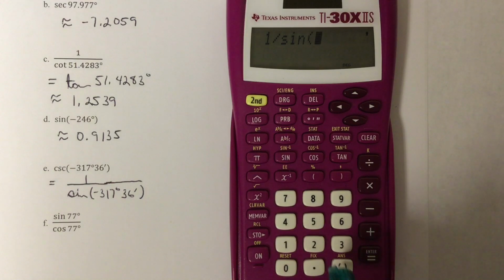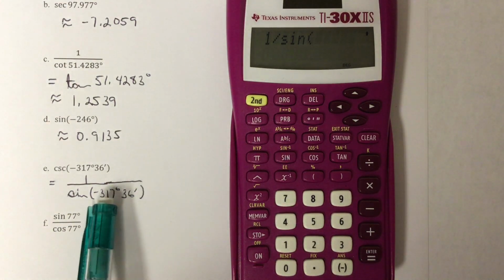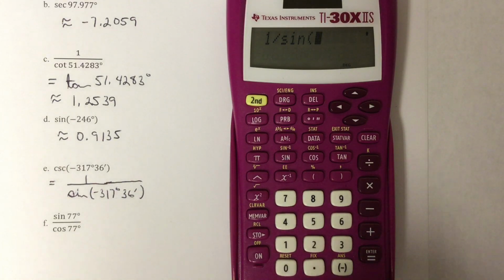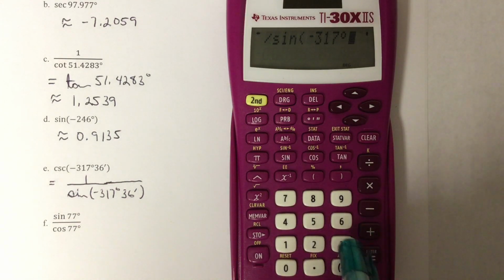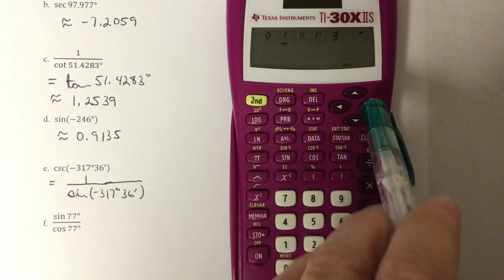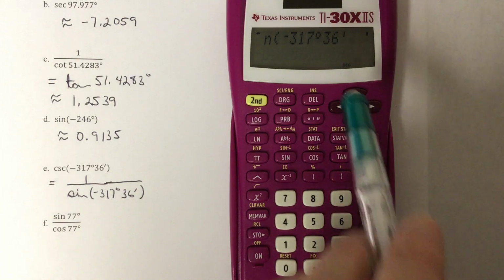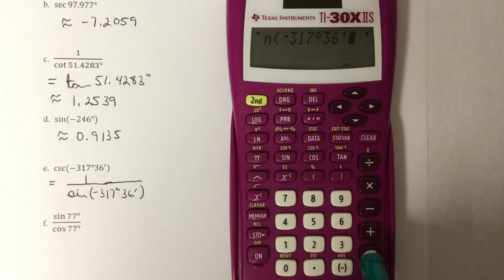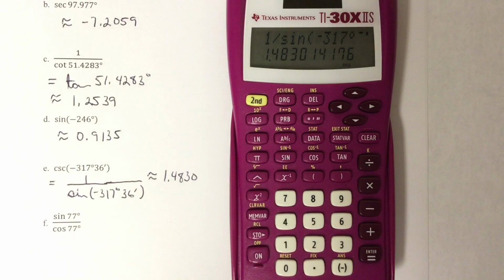Now you can use either the degrees, minutes, seconds button, or we can adjust the trick that I showed you a while ago just a little bit. So first let's do it with the degrees, minutes, seconds button. So negative 317 degrees and 36 minutes. Arrow over to the minutes indicator and then press equal. Okay, it recognizes that whole thing is negative, and so we press enter. And that cosecant value is approximately 1.4830.